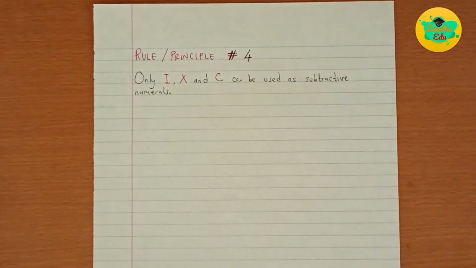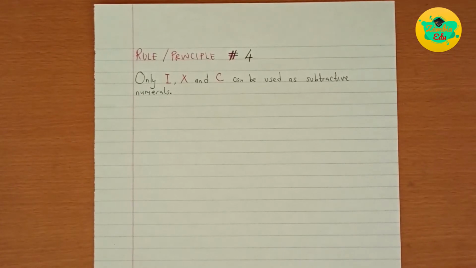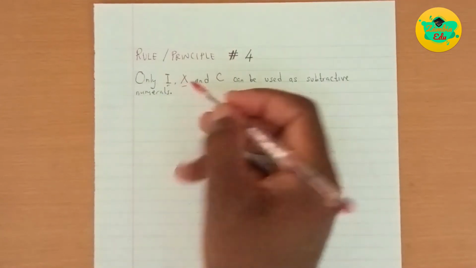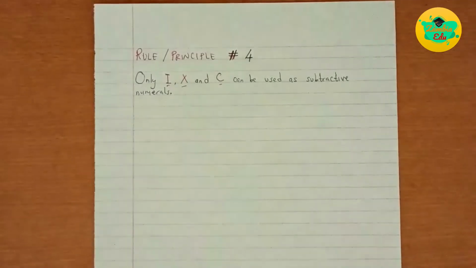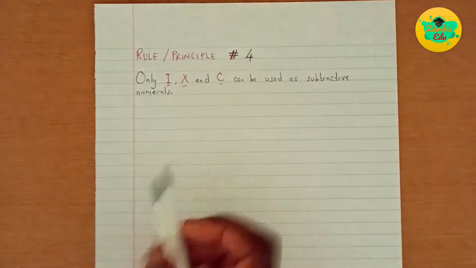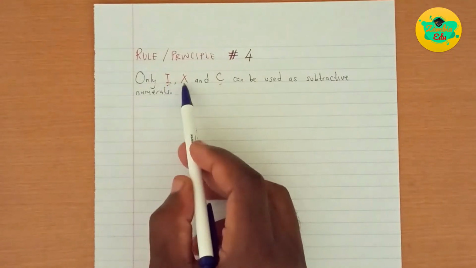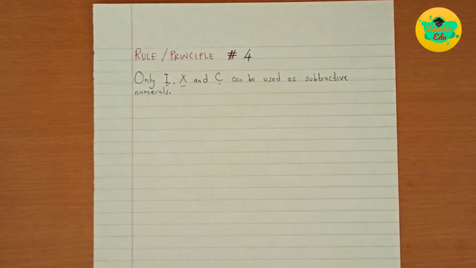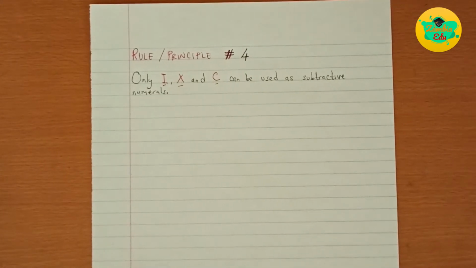The fourth rule or fourth principle says only symbols I, X, and C must be used as subtractive numerals. Only the values I, X, and C can be used as subtractive numerals. So this is straightforward.